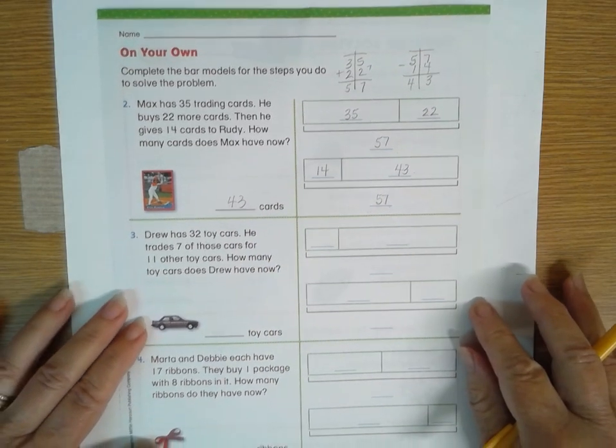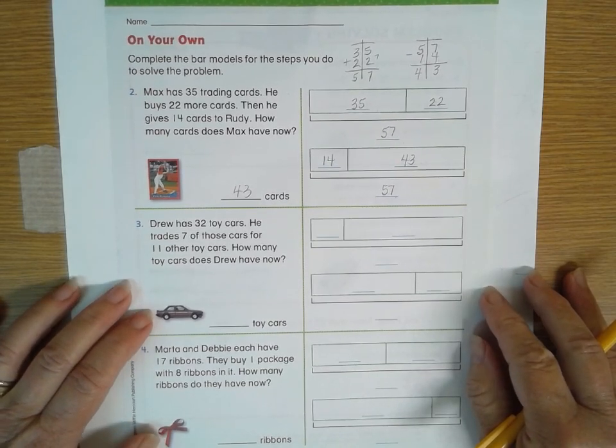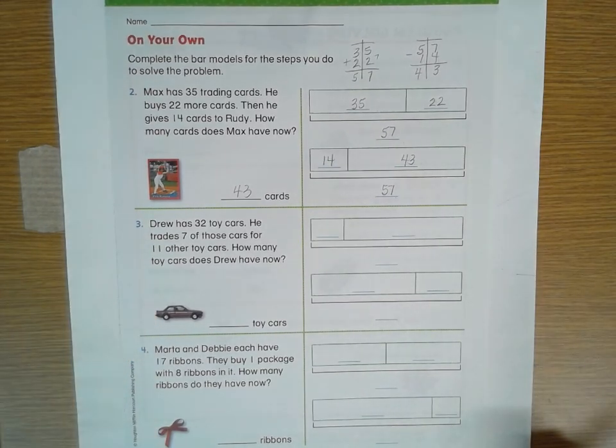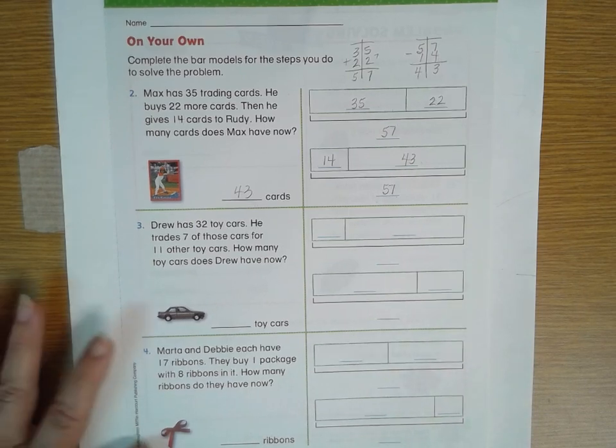Number 3, Drew has 32 toy cars. He trades 7 of those cars for 11 other toy cars. How many toy cars does Drew have now? Okay. So Drew has 32 toy cars. So we have a total.